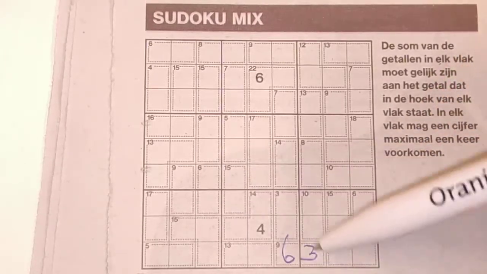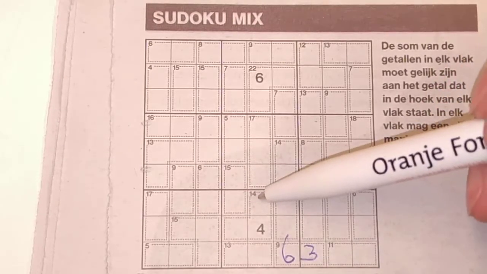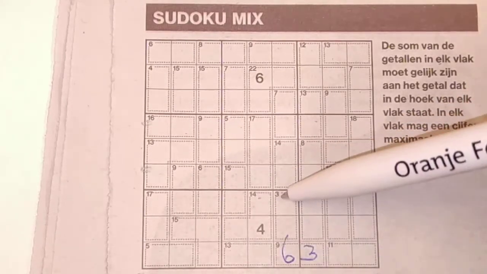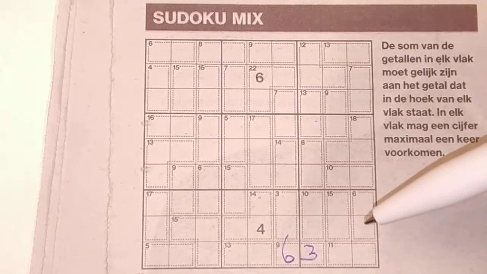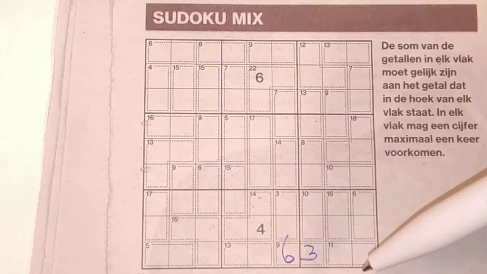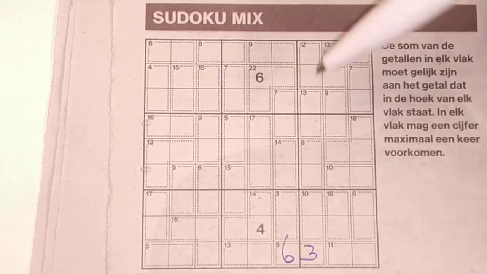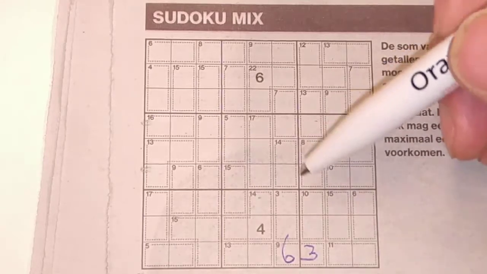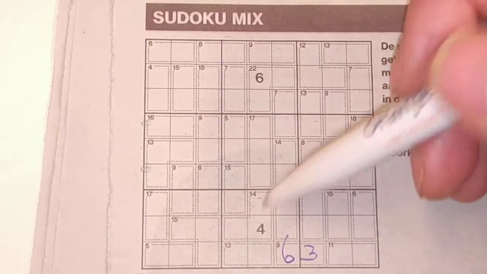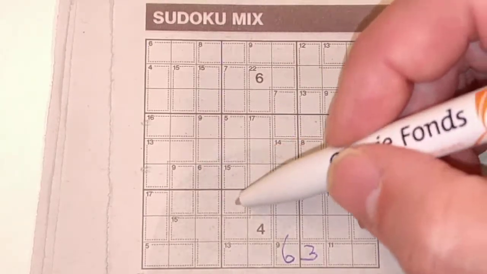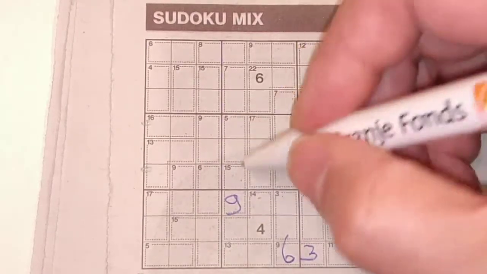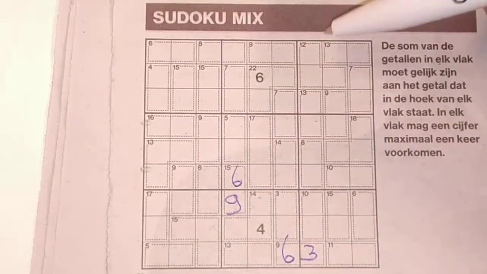We continue with this big square. 6 plus 14 is equal to 20. 13 plus 3 is equal to 16. 16 plus 20 is 36. That means this box should be a 9. 9 plus 36 is equal to 45. So this must be a 9. In the box of 15 will be 9 plus 6 is equal to 15.